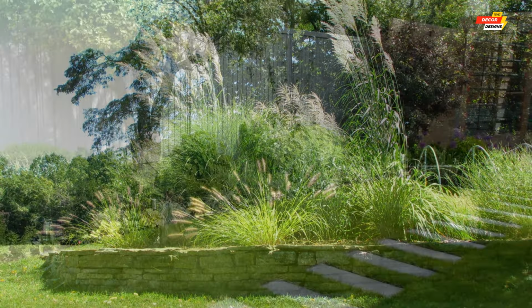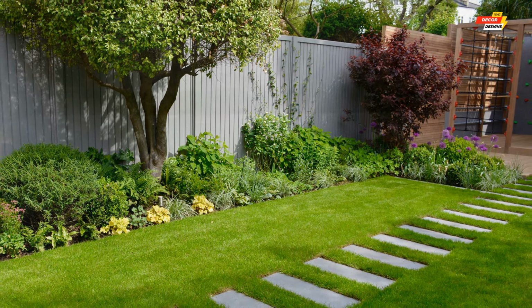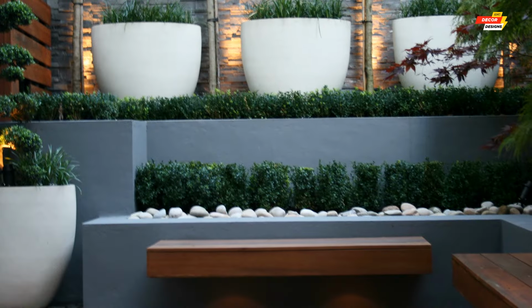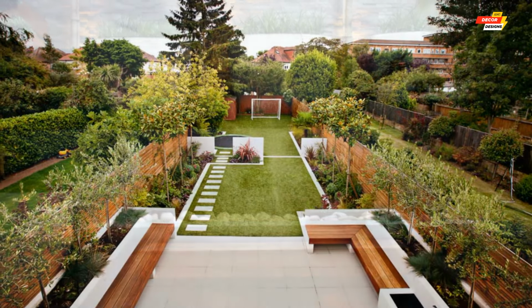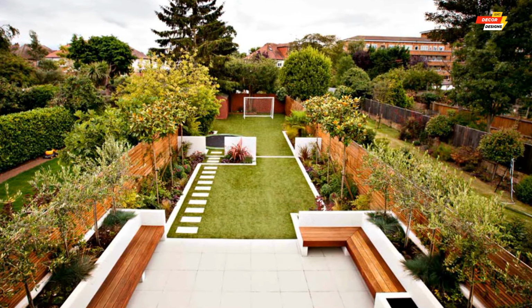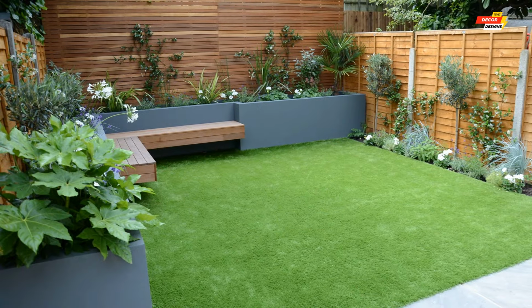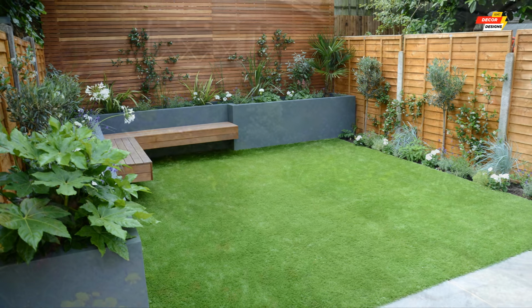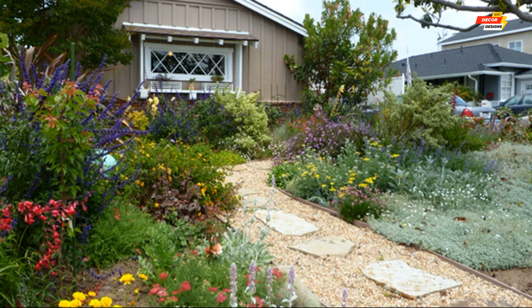1. Create a Zen garden. Imagine a peaceful oasis where you can escape the hustle and bustle of everyday life. A Zen garden, characterized by its minimalist and serene design, is the perfect retreat. Featuring raked gravel, rocks, and a small pond, these gardens promote tranquility and mindfulness. The rhythmic sound of water and the clean lines of the design create a calming atmosphere.